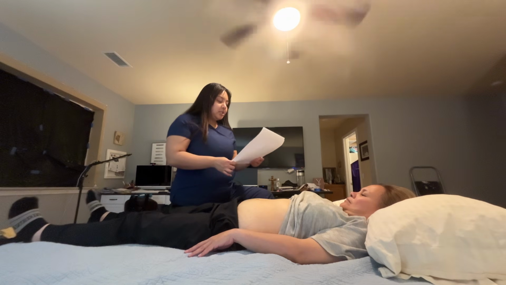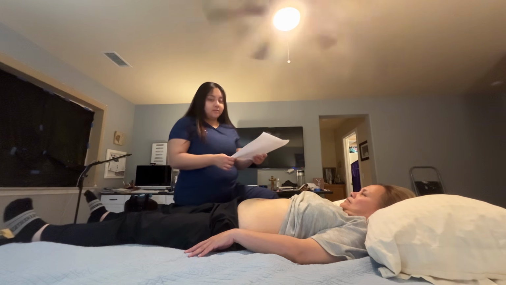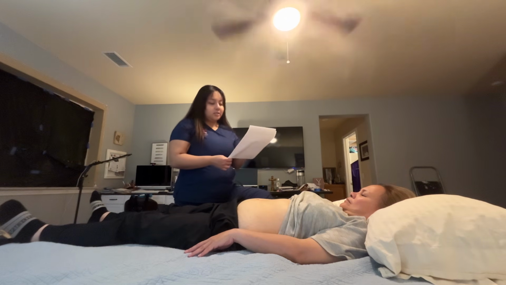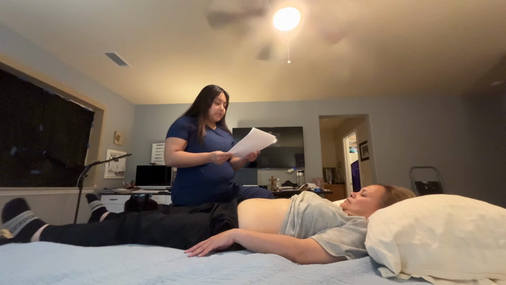And then with the tangential light, I would also be assessing for any faint pulsations, which are normal, but visible peristalsis is not a normal finding.